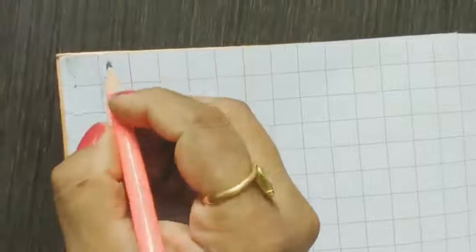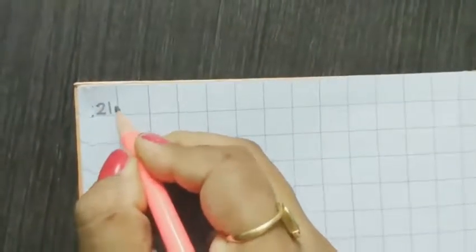71. Now first we will write the date. So today's date is 21.9.20. Now we'll write the heading.